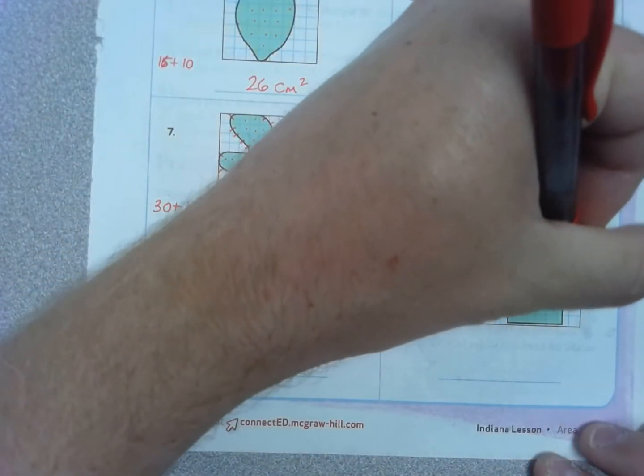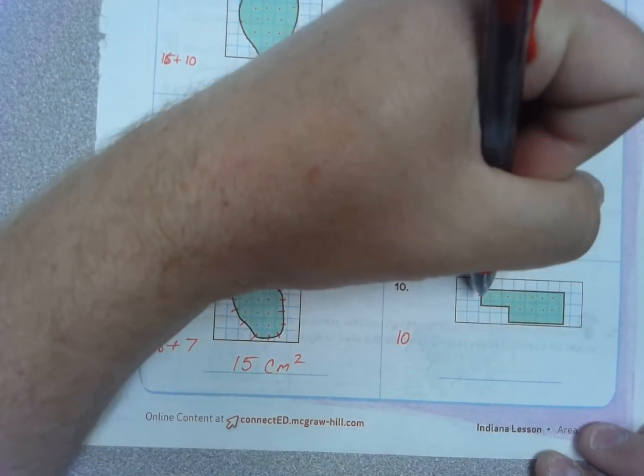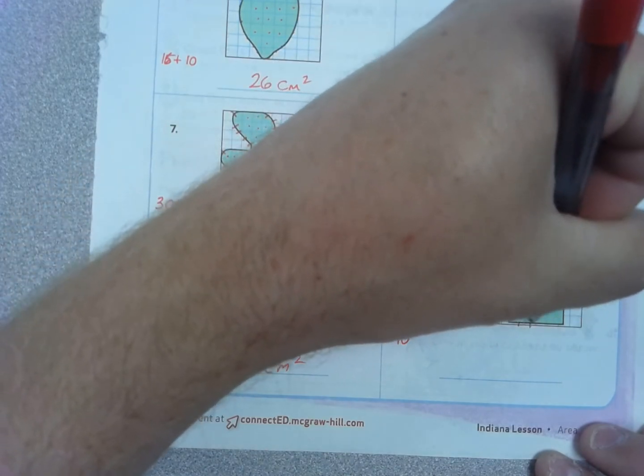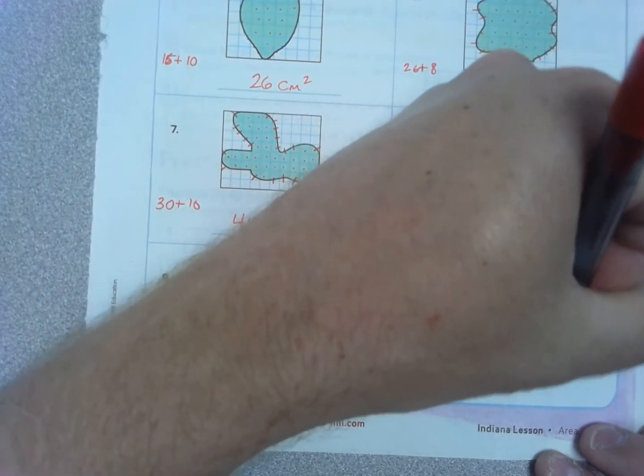So the whole ones we have 1, 2, 3, up to 10. Looks like it's only 10 whole. And then partials we have 1, 2, 3, up to 12. So half of 12 is 6. So it looks like we have 16 centimeters squared. So that's just the counting up of those.